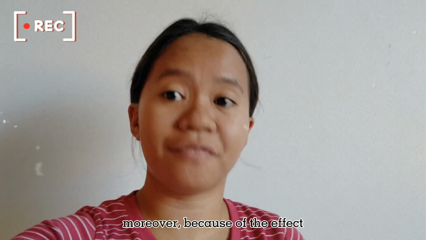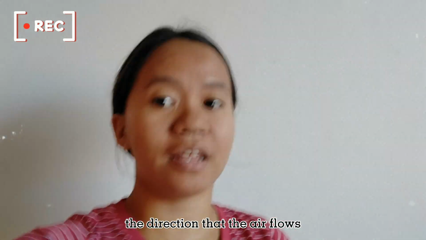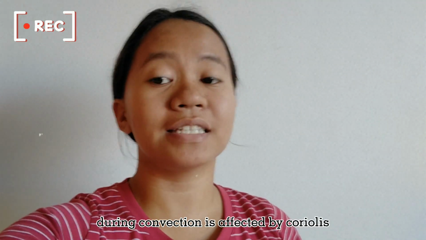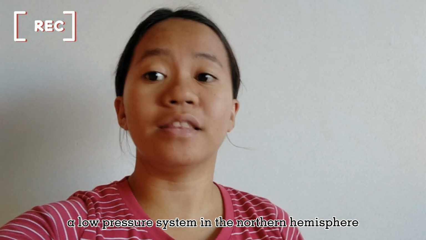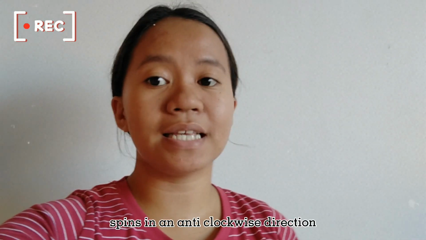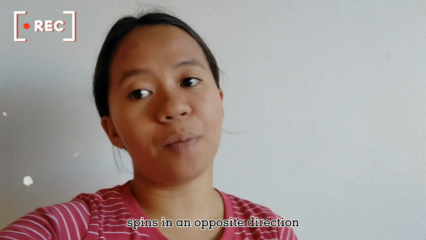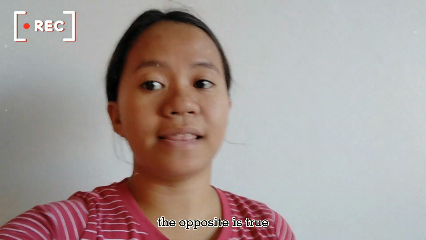Moreover, because of the effect of the earth spinning on its polar axis, the direction that the air flows across the earth's surface during convection is affected by Coriolis. The spinning of the earth's surface means that the warm air, a low pressure system, in the northern hemisphere spins in an anti-clockwise direction. Cold air within a high pressure system spins in the opposite direction. In the southern hemisphere, the opposite is true.